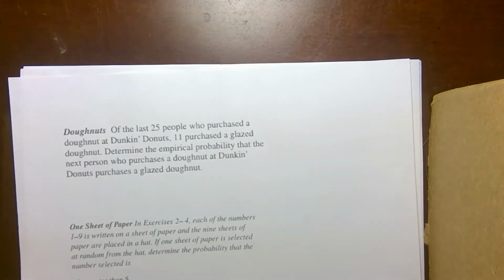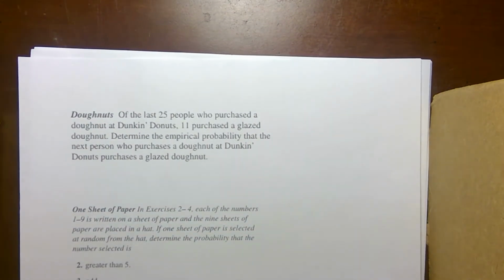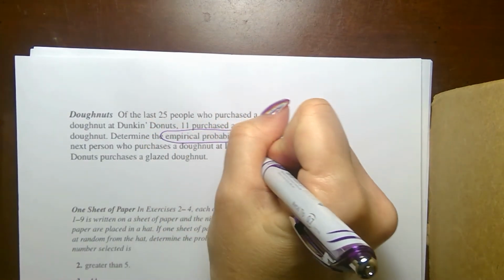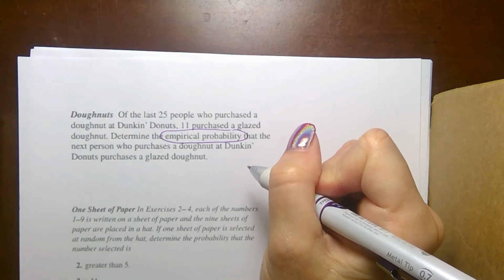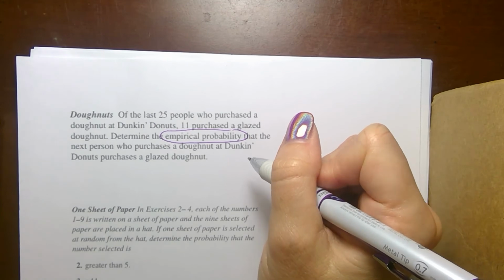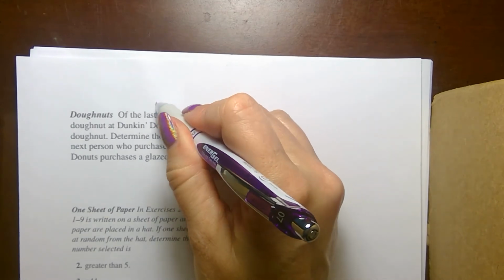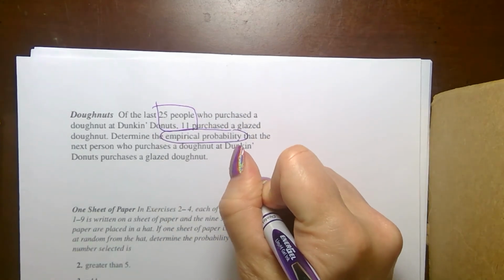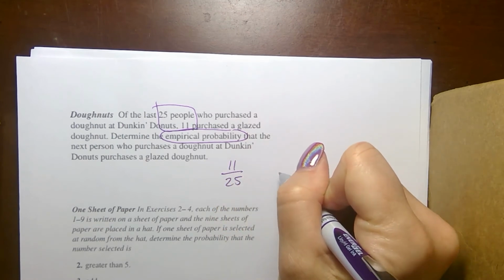Okay, donuts. Of the last 25 people who purchased a donut at Dunkin' Donuts, 11 got a glazed donut. What is the empirical probability that the next person who gets a donut will also get a glazed donut? Well, empirical probability is the same thing as experimental probability. It's based on the results of an experiment or a trial. They did a trial, and out of 25 people, 11 bought glazed. So that is my empirical probability.